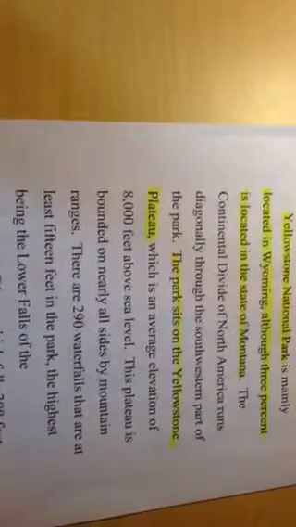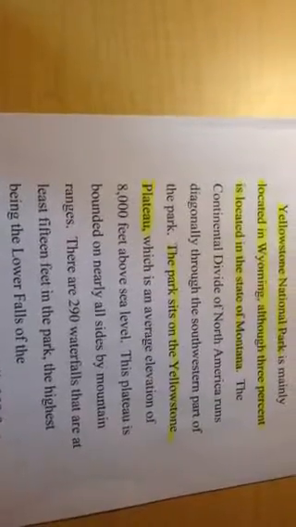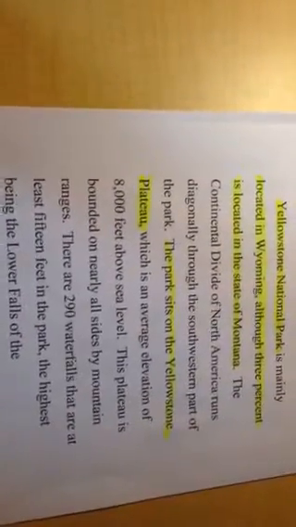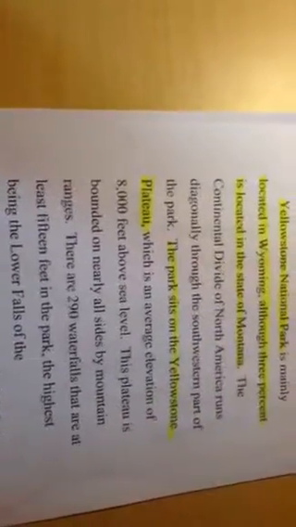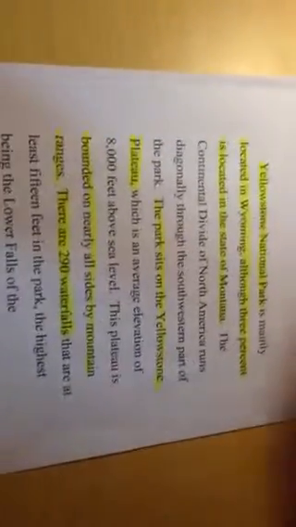There are 290 waterfalls that are at least 15 feet in the park, the highest being the lower falls of Yellowstone River, which falls 308 feet. I think I'm going to highlight that it is bounded on all sides by mountain ranges, and that there's 290 waterfalls, because those seem like some very important facts.